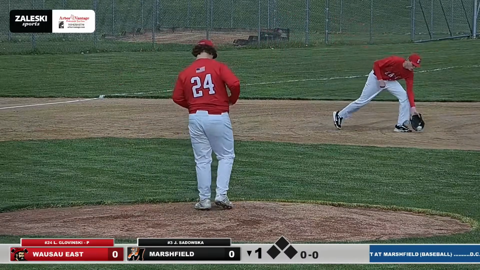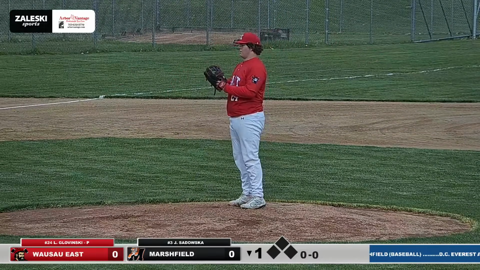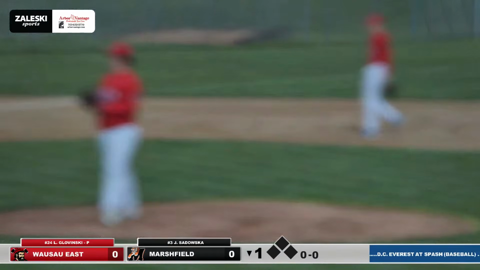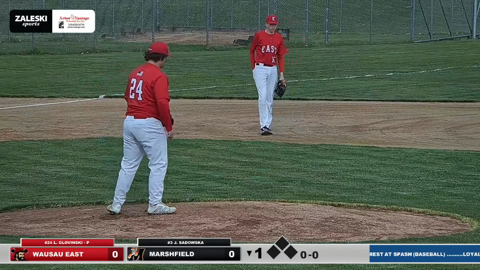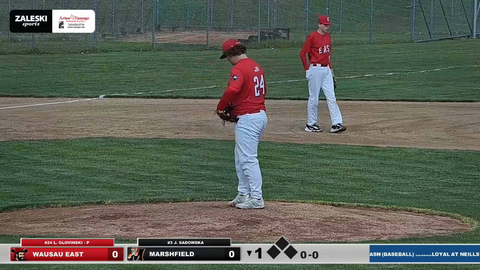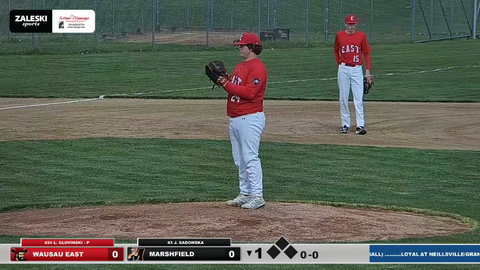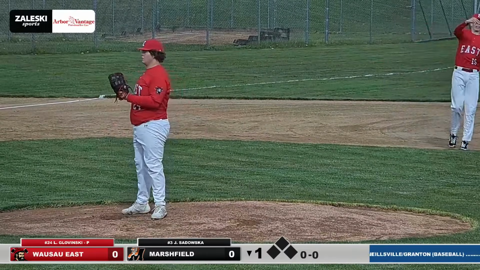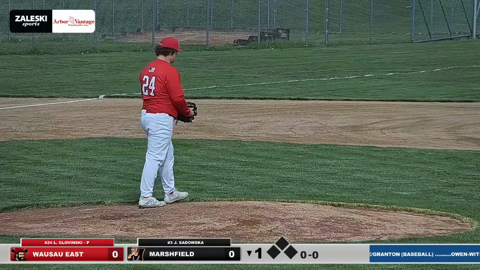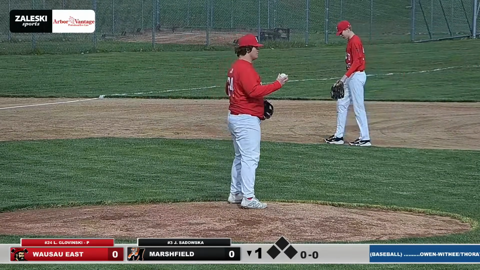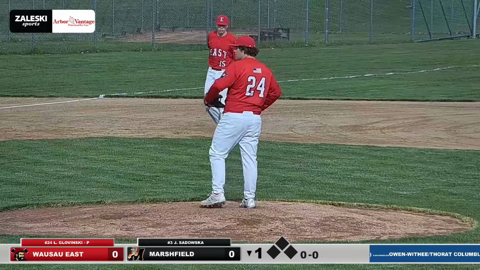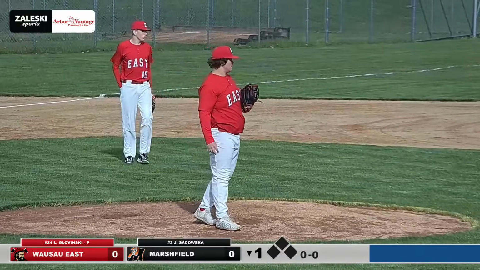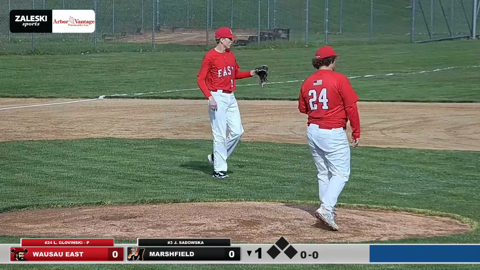In conference play this year, Glavinsky is 0-1 with a 2.80 ERA. He's thrown 5 innings, allowed 3 runs, 2 earned on 4 hits, walked 6 and struck out 2. Right-hander Logan Glavinsky on the mound for Wausau East this afternoon. Fans still streaming in, some sunshine peeking out from time to time. Rather cloudy day, but it's sunlight from time to time. As we watch baseball here at Jack Hackman Field today.